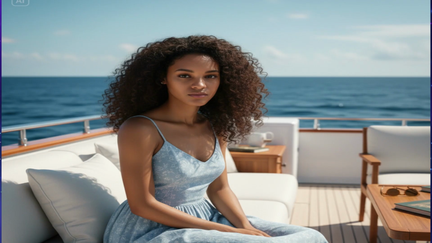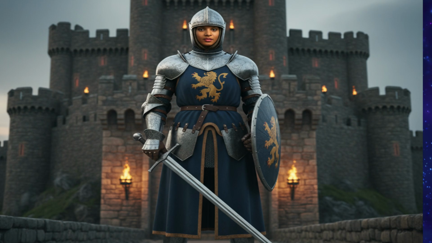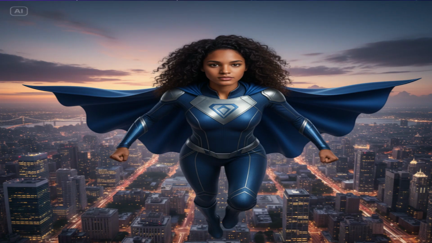So picture this. You have got a photo of yourself at home, sitting in your PJs. In just seconds, Nano Banana can place you on a yacht, in a medieval castle, or even as a superhero flying through the city skyline. And the wild part? You still look exactly like you, not a weird AI cousin version of you. That's why everyone is talking about it, and today I'll show you how it works.